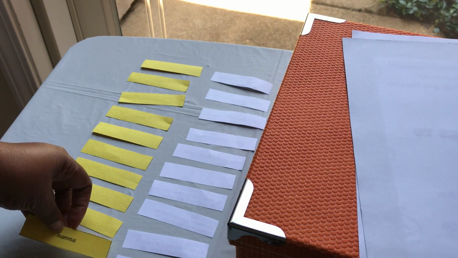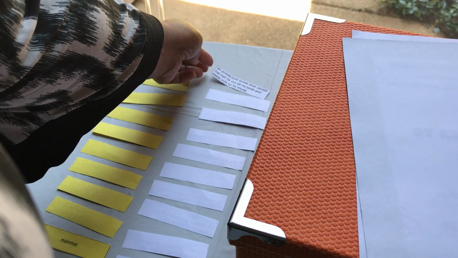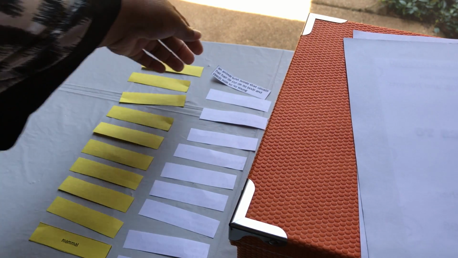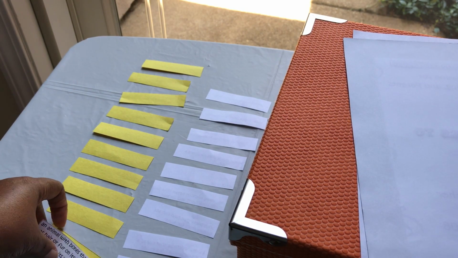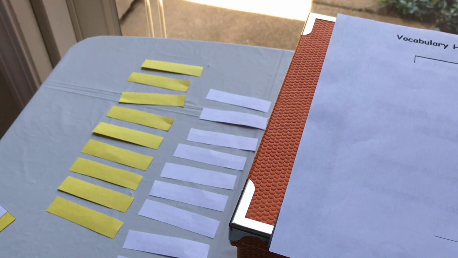So we have here mammal, and we turn over here an animal with bones that usually has hair or fur on its body and feeds milk to its young, and those would match, and that person would keep that card. If they were playing against someone else, they would keep those, and then the one that has the most matches at the end would be the winner. And then if they were just doing it for practice by themselves, they'd keep turning them over until they match them all. Now, the next one would be vocabulary hangman.